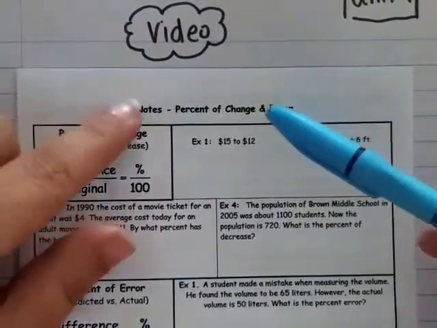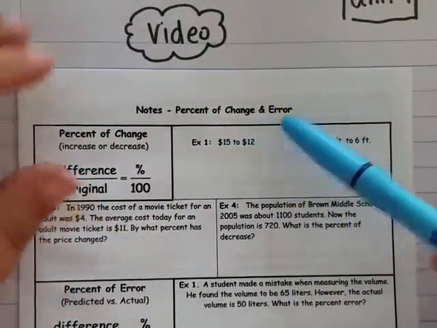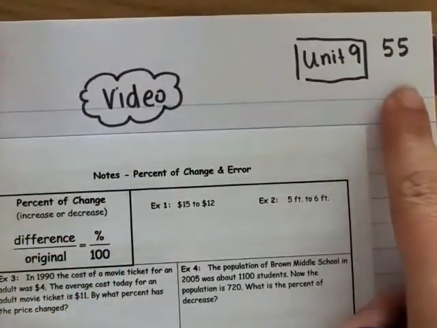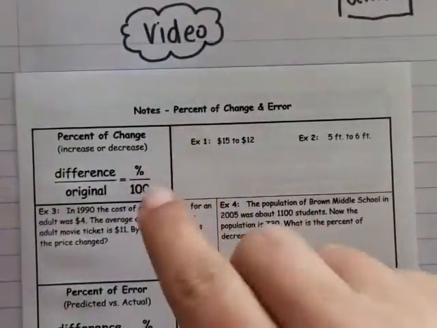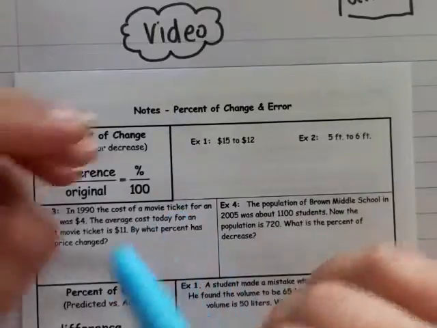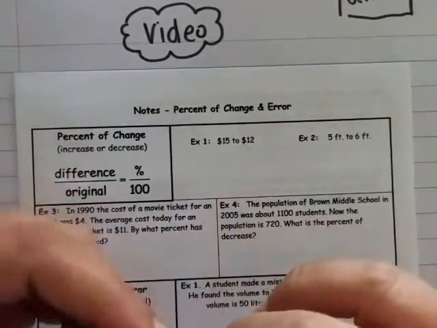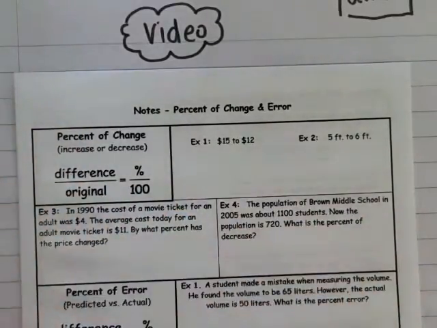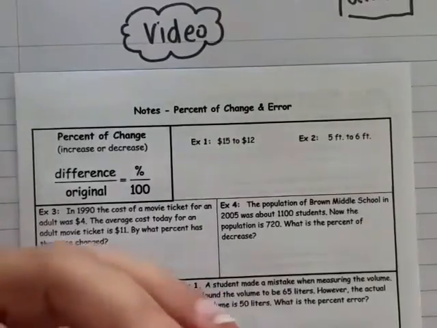Hello, this is a video on percent of change and percent error, and this is going to be on page 55 of our notebook. What we're going to talk about today is percent change, which is where you increase or decrease from one number to another, and we want to see what that percent of the change is.